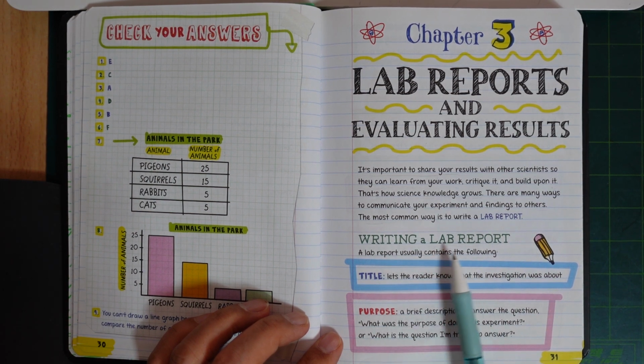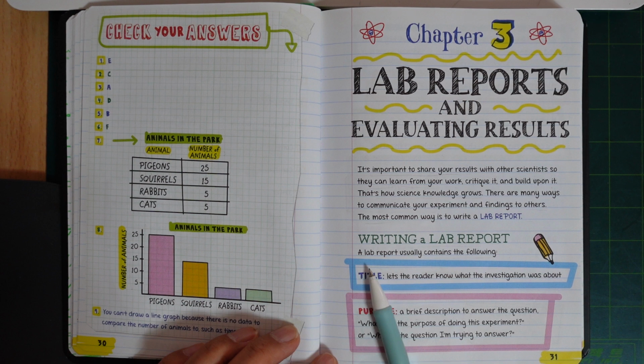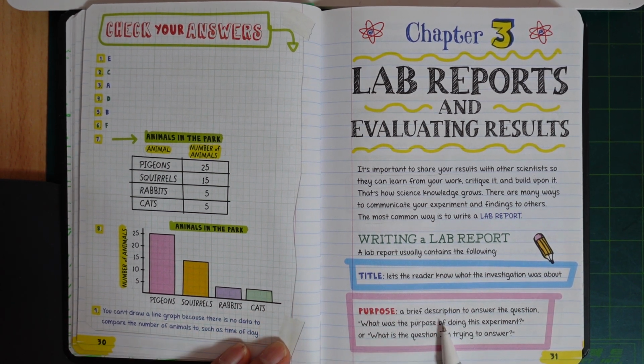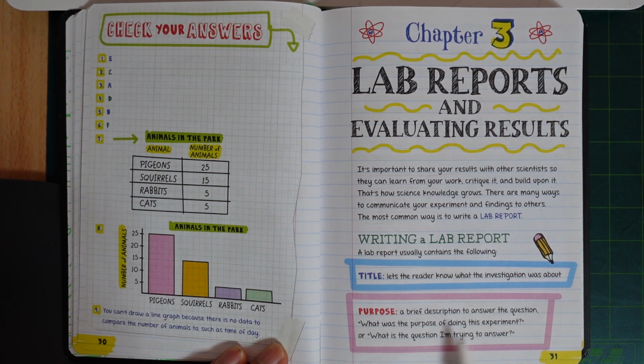Writing a lab report. A lab report usually contains the following. Title. Let the reader know what the investigation was about. Purpose. A brief description to answer the question, what was the purpose of doing this experiment? Or what's the question I'm trying to answer?